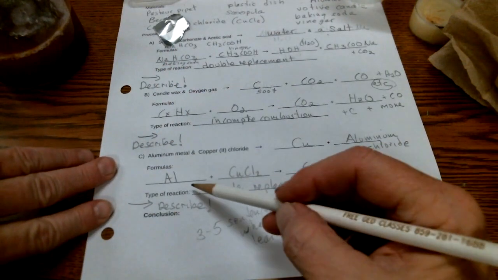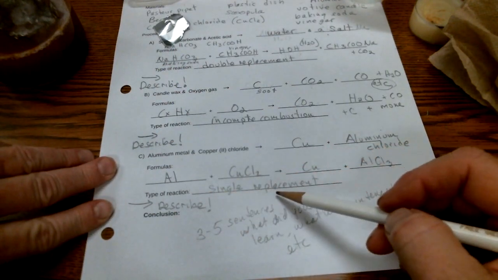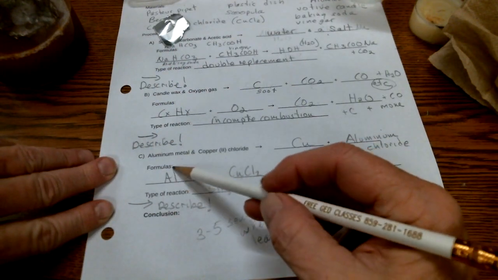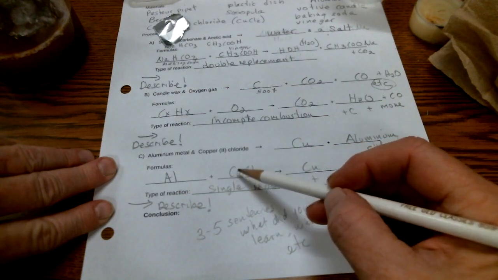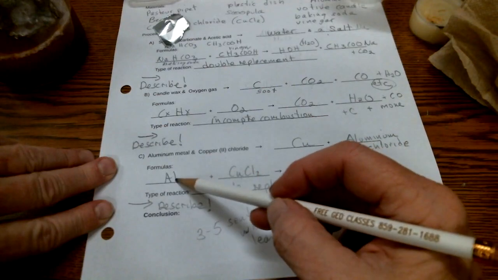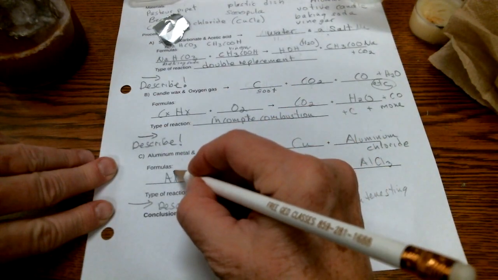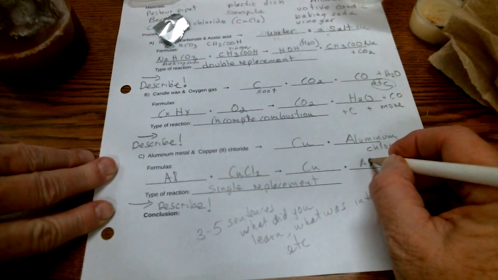Okay, so you would have a single replacement. The reason I know that is I have one element. I have a compound. I know it's a compound because it has two capital letters. This has one capital letter. This is an Al, not AI.